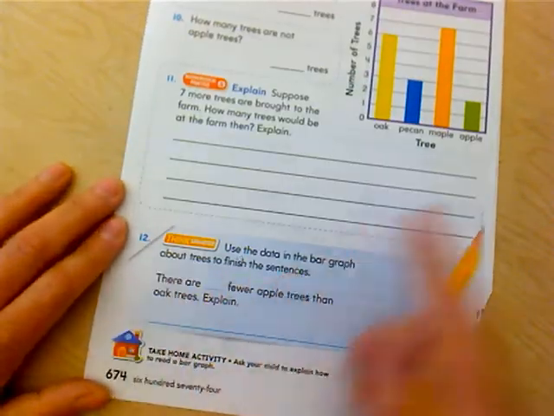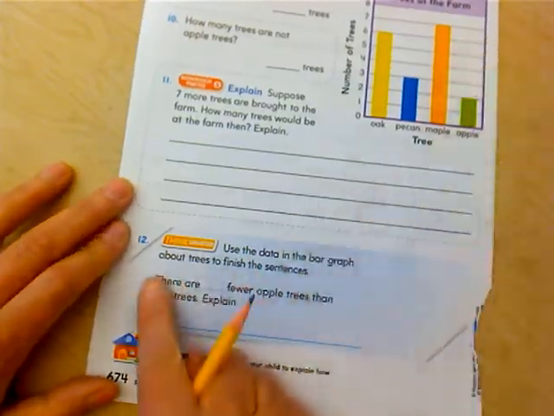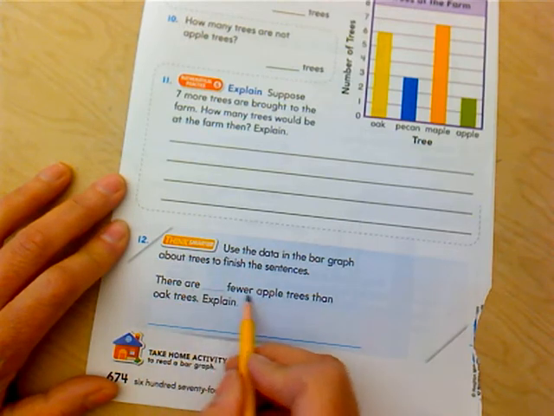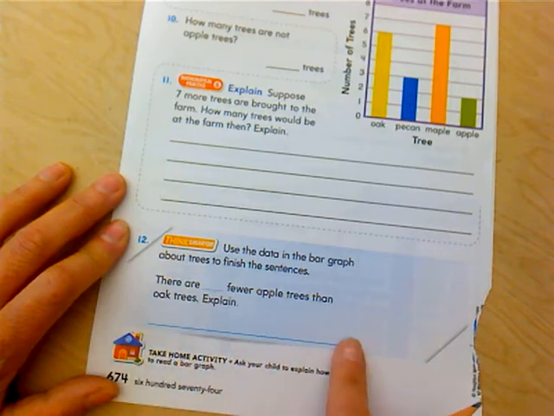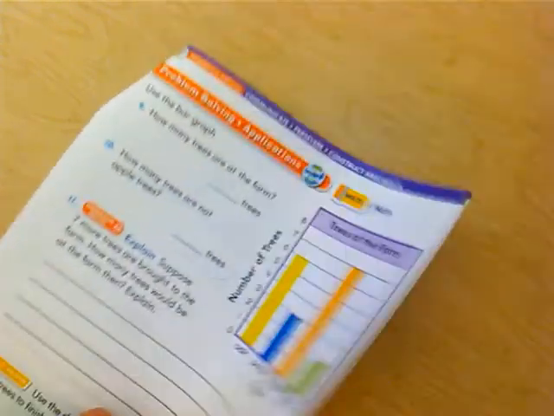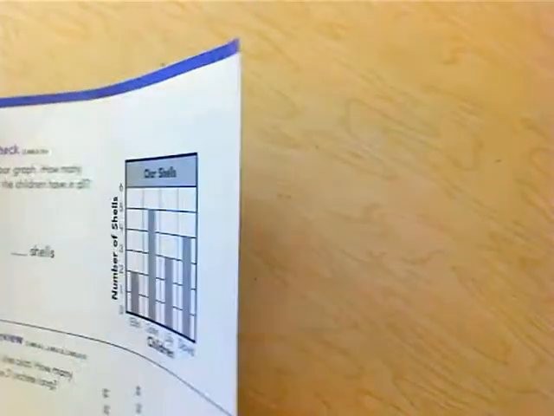And then you're going to use the data from the bar graph to be able to answer there were blank fewer apple trees than oak trees. So I'll need a number here and explaining how you found that out. Then you are going to go to your exit ticket.